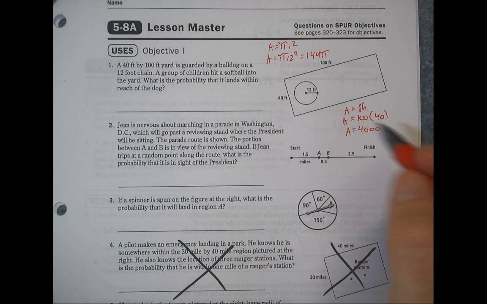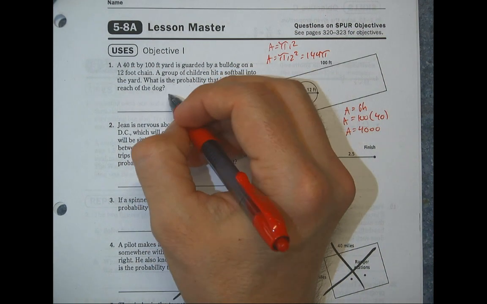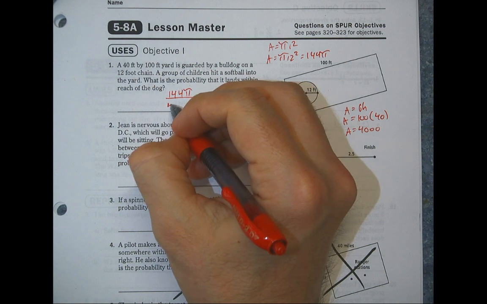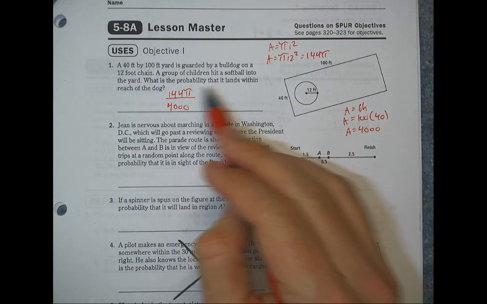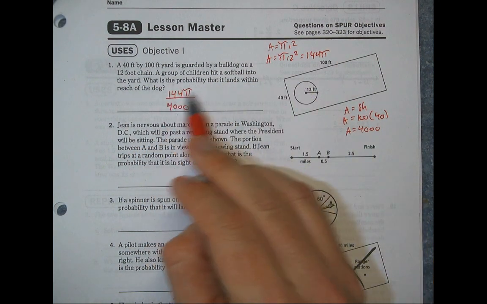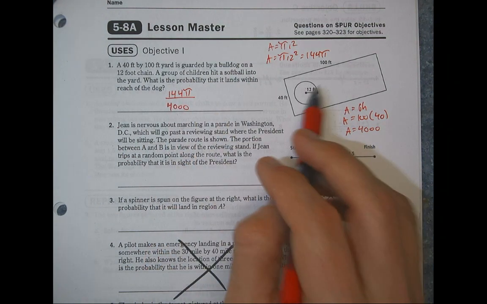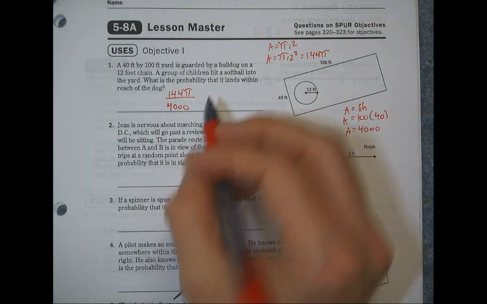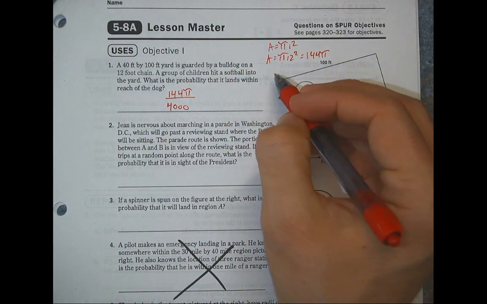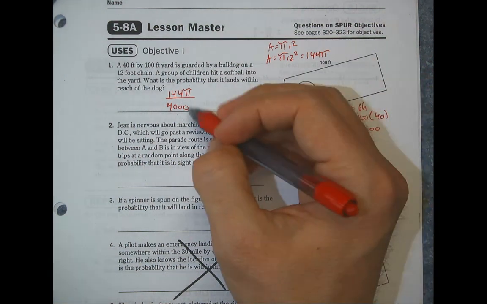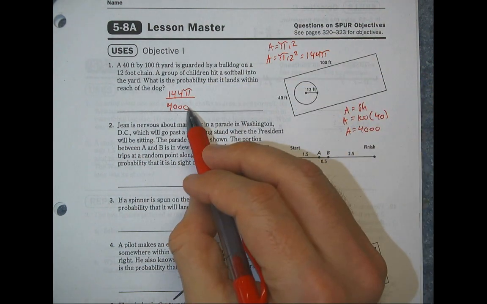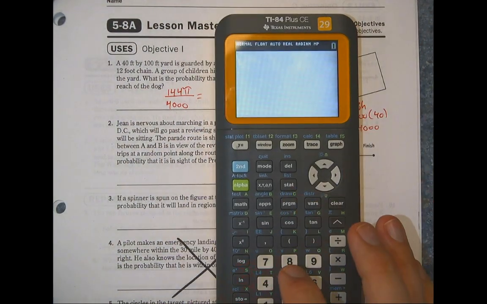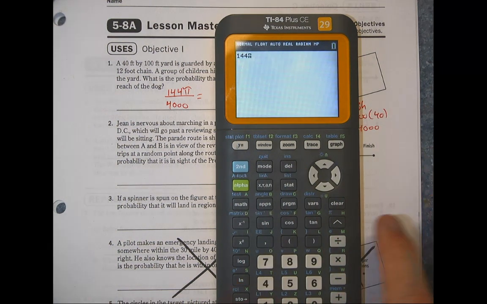And so to set this up now, the probability is the area of the circle compared to the full area. So we're looking at our favorable outcome, the chances of going in this circle. You've got 144 pi square feet compared to the whole thing, which is 4,000 square feet. We're going to go ahead and divide. Now, if you notice, this is not a circle clearly, so there shouldn't be a pi. Don't throw a pi in there and then cancel it. This pi will not cancel. It is part of this equation. And so when I set this up, I need to include the pi in my math.